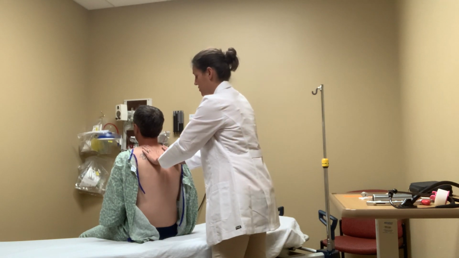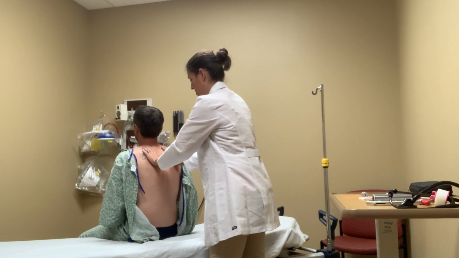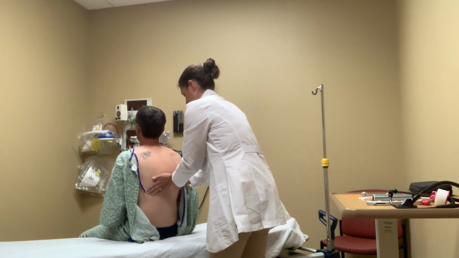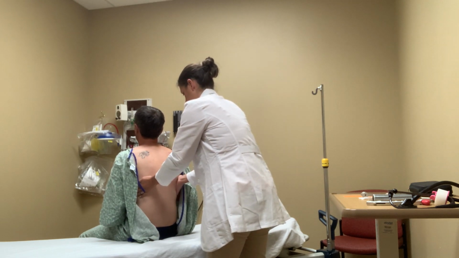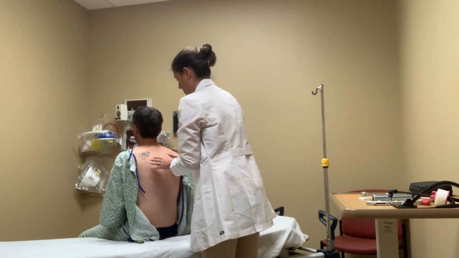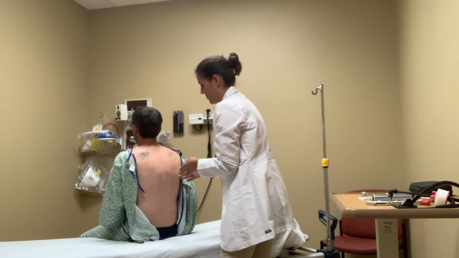I'm going to continue on with tactile fremitus. So what I'm going to have him do is repeat 99 as I feel along his chest. 99, 99, 99. Great. We're seeing good, positive. No abnormalities noted there.